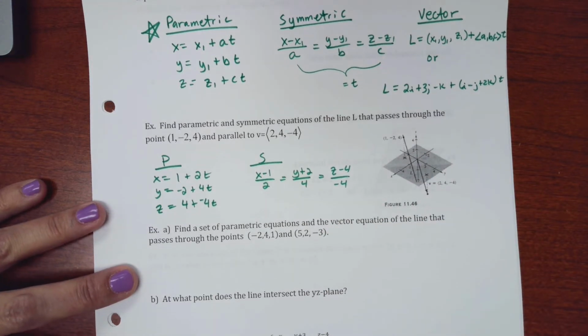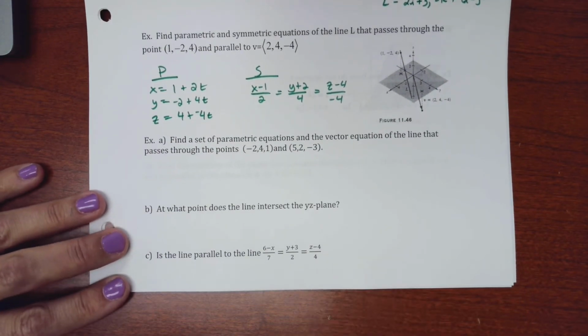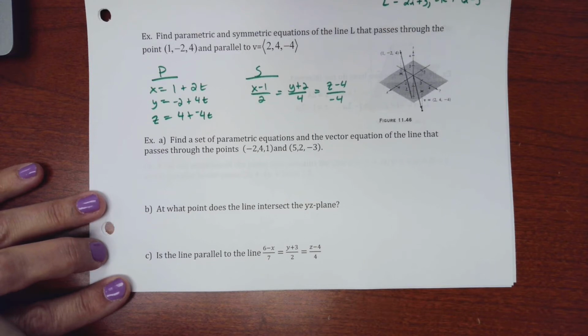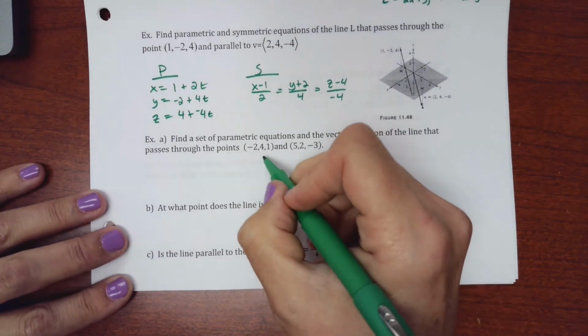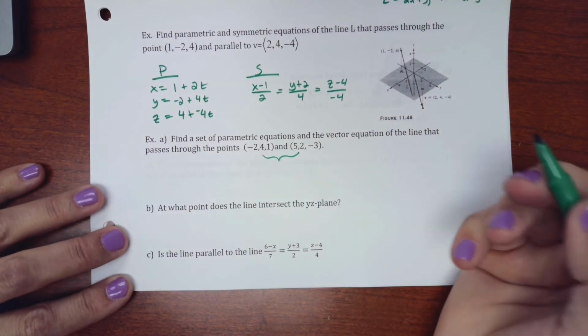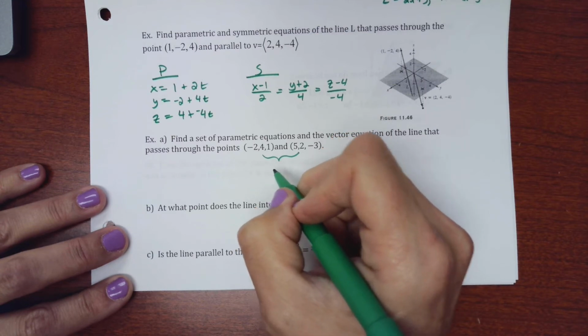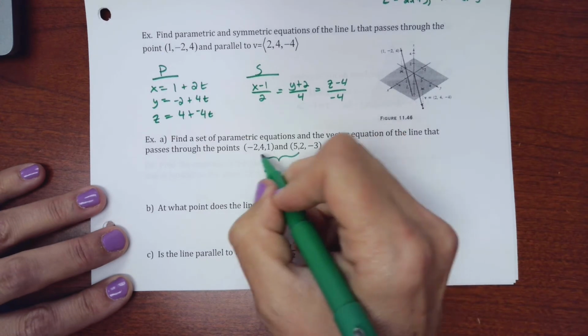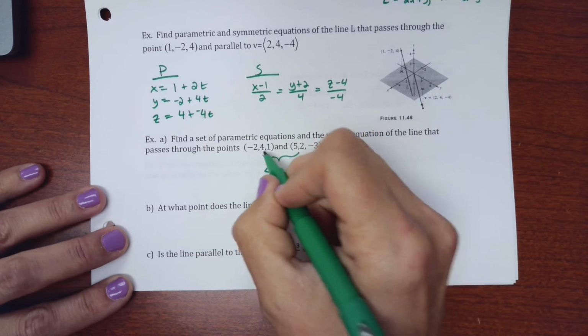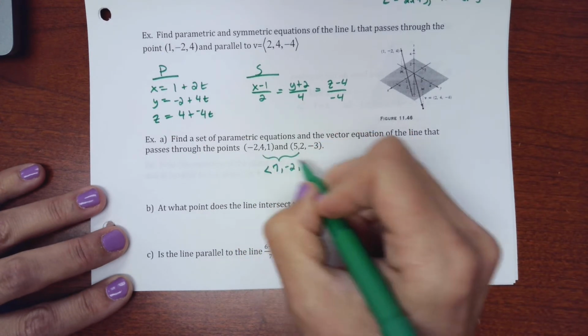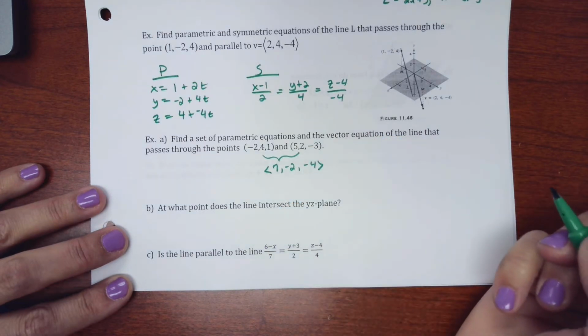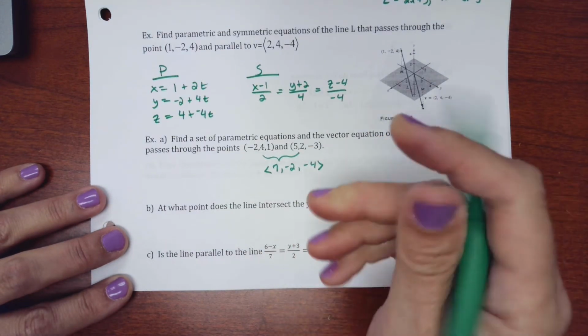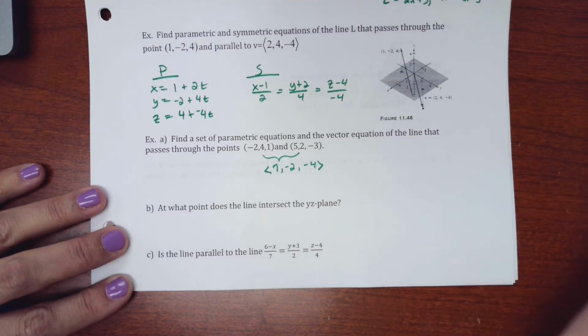Okay. All right. So down here, find a set of parametric equations for the vector equation of the line that passes through these points. So we are going to find the vector between these 2 points for the direction. So my direction vector is going to be, I'm just doing it backwards, like this is the beginning, that's the end. It actually doesn't matter. So 5 minus negative 2 is 7. 2 minus 4 is negative 2. Negative 3 minus 1 is negative 4. So there's a direction vector, and it also could be the opposite. Or you could use a parallel vector to this, but why would you bother?